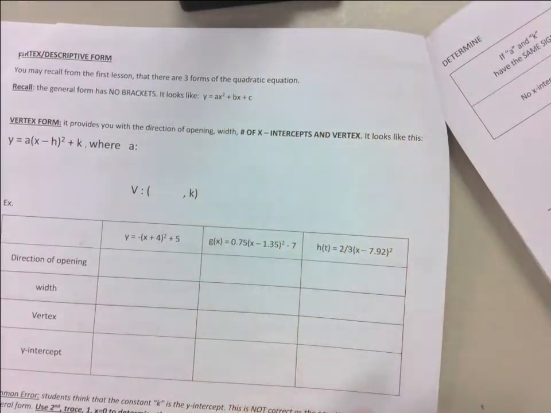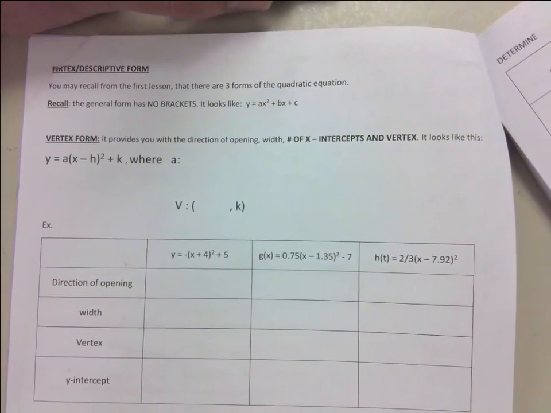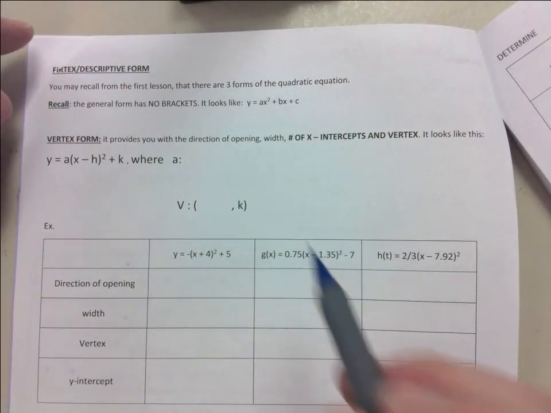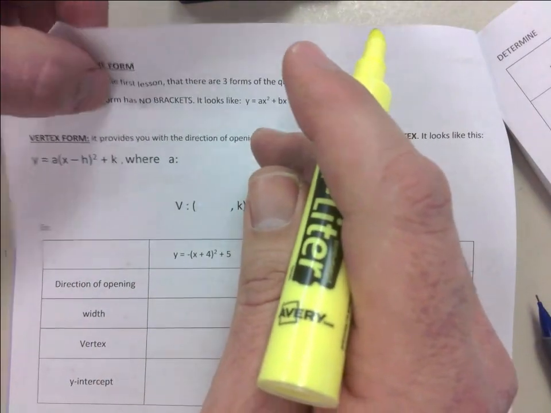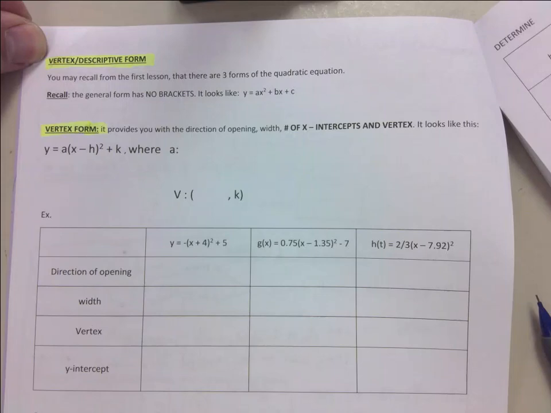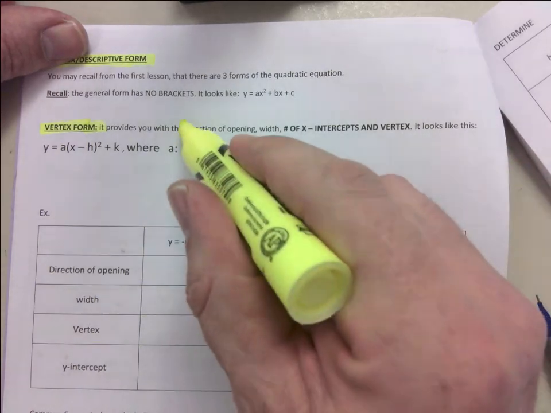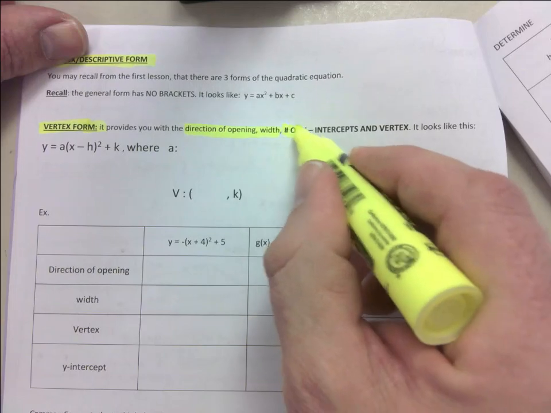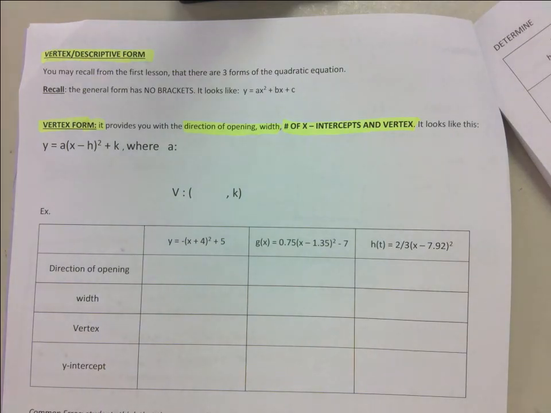So let's go to 15. And I want you to just look at the vertex form. This is called the vertex / descriptive form. We were talking about general a lot. Now it's the vertex form. So the vertex form tells us the direction of opening and the width and the number of x-intercepts possible as well as the vertex. Okay.